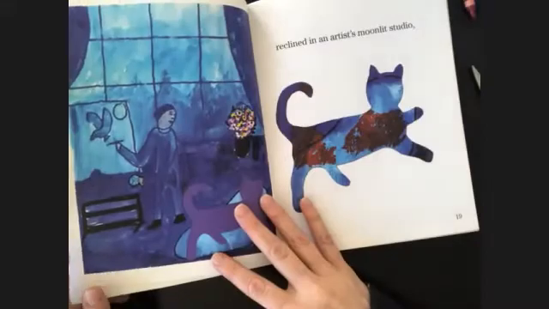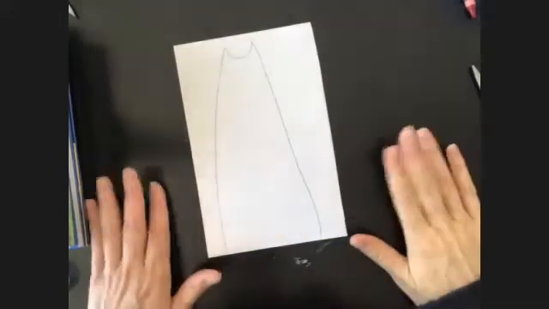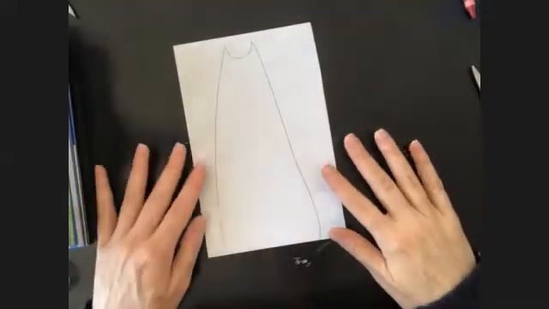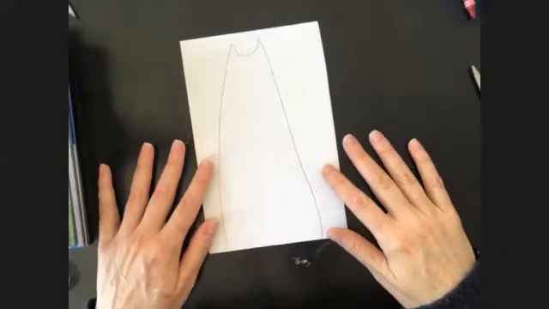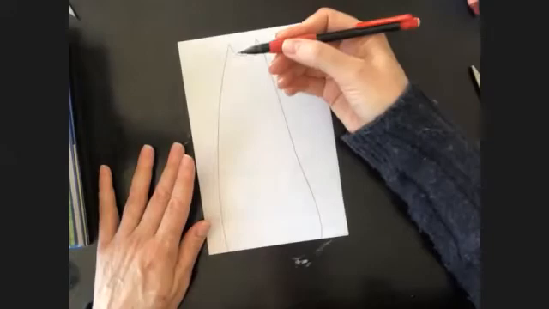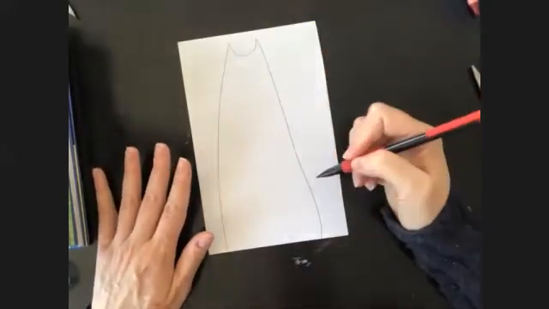So it doesn't have to be a painting that your cat's sitting in. I am going to do something somewhat simple, actually, but you can choose to do it too if you want to. So I'm going to start with pencil because I just want to do the outline first.